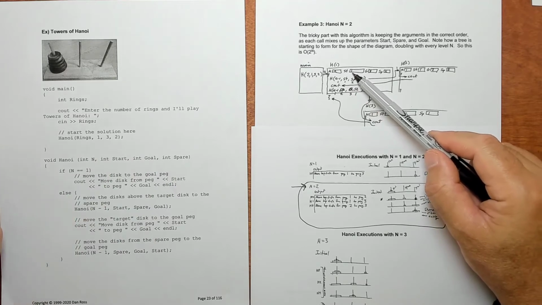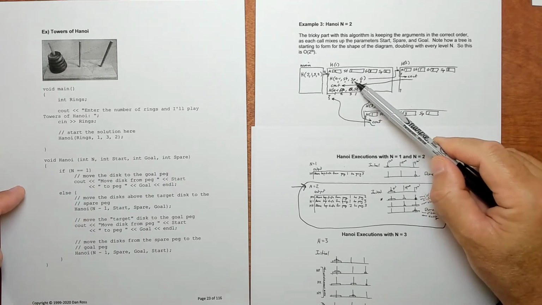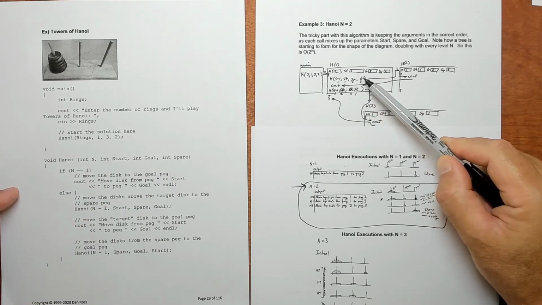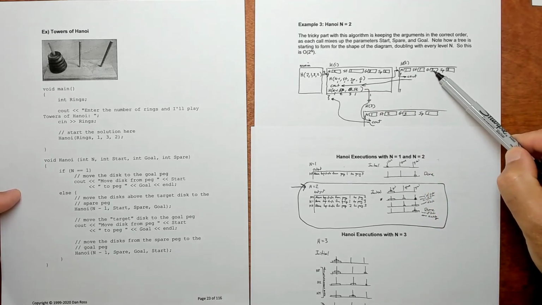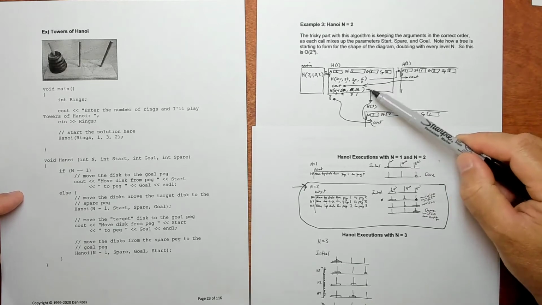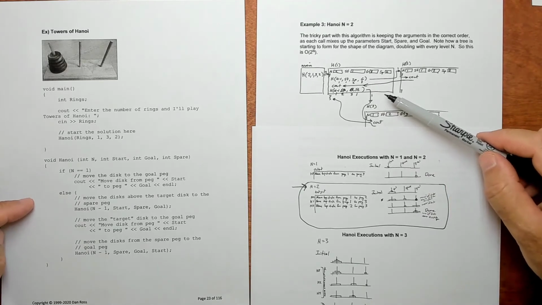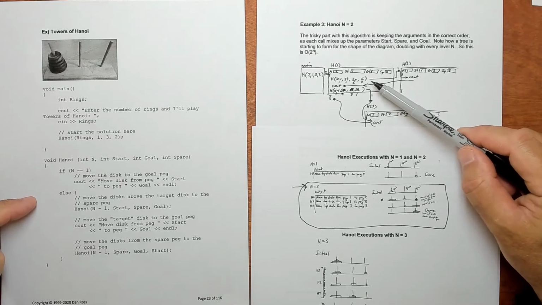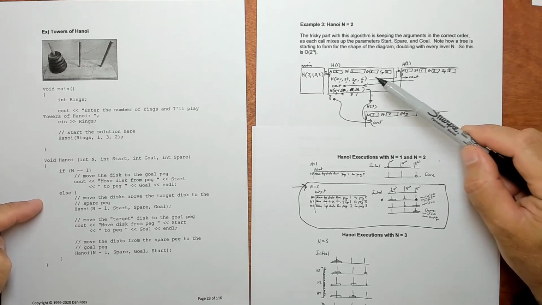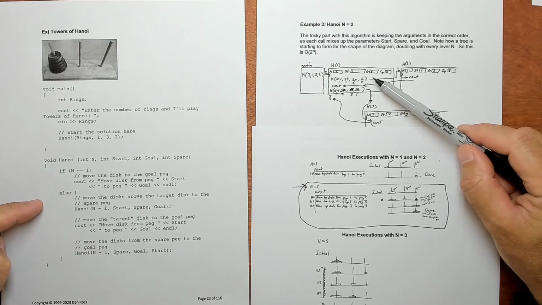Instead of 1, 3, 2, we're passing 1, 2, 3. So what was the spare here becomes the goal here. All right, it's just about impossible to visualize this at a higher level, but what we want to do here is just follow the code. Okay, do what the code says.